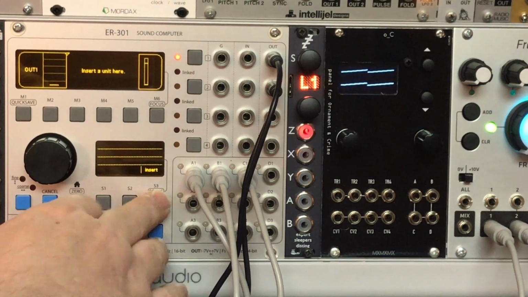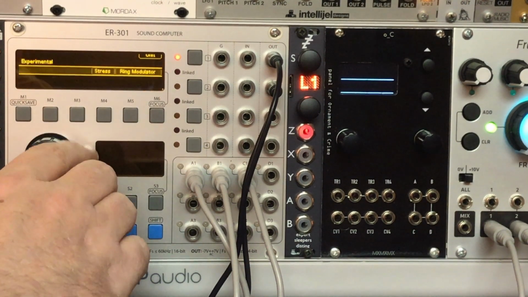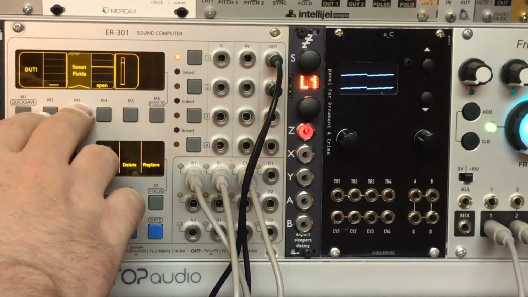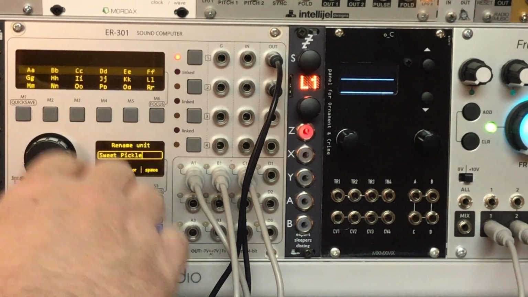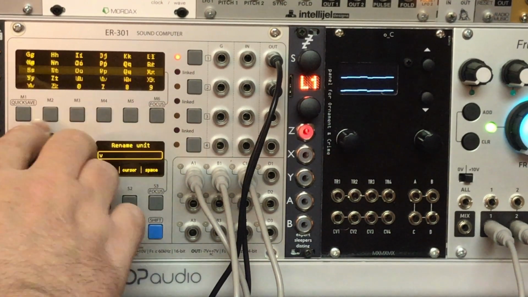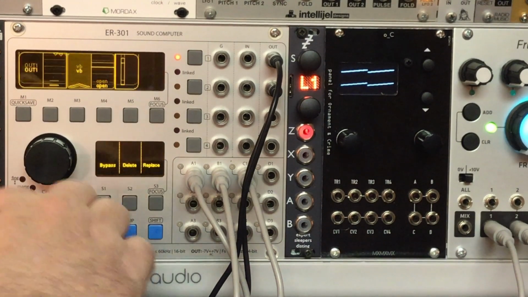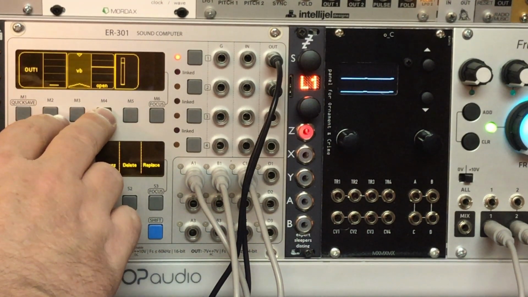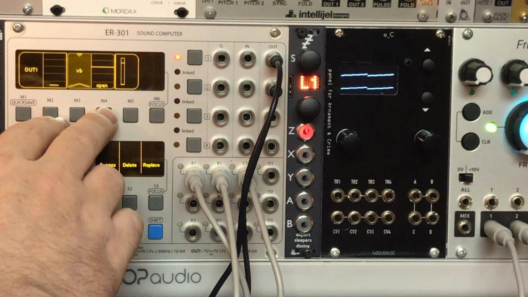So to get started, we're going to insert my favorite unit here, the custom unit, and we'll just rename Sweet Pickle to, I'm going to call this VB for Vowel Builder.